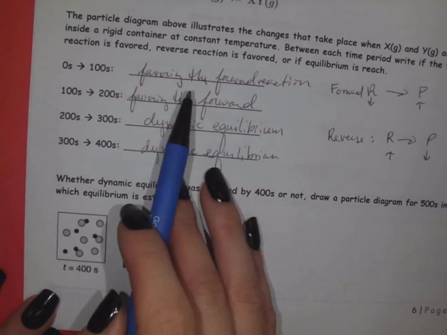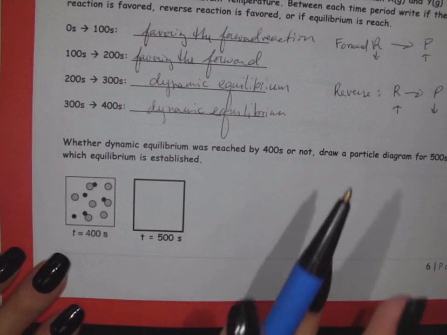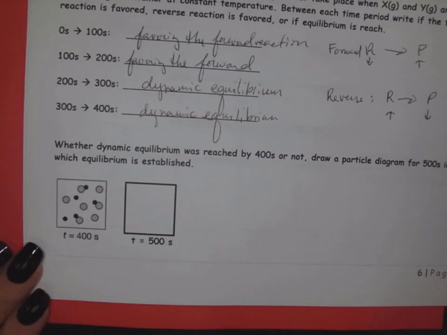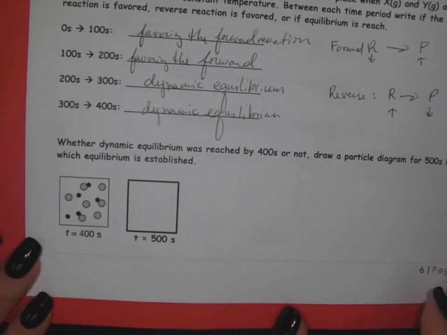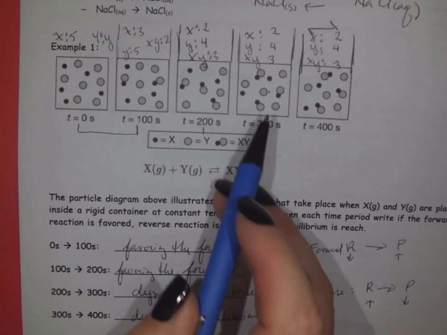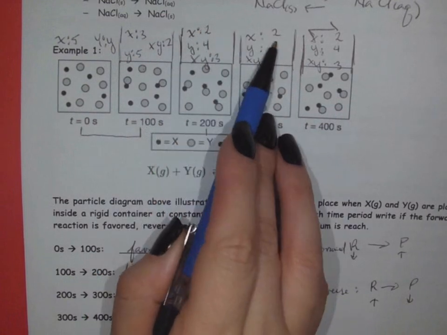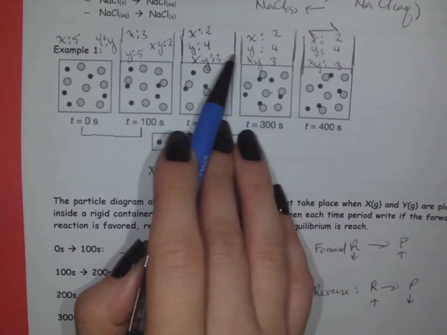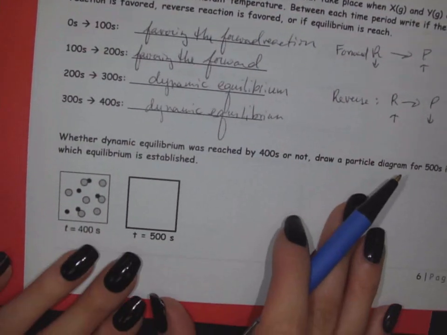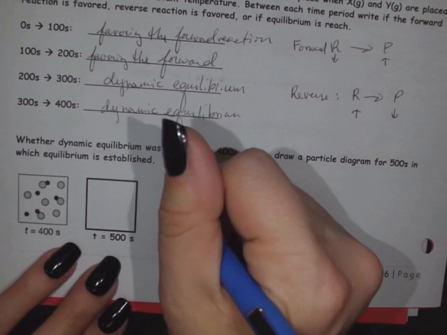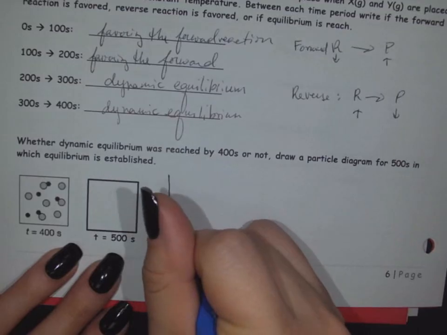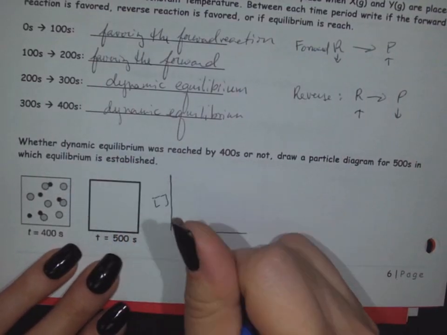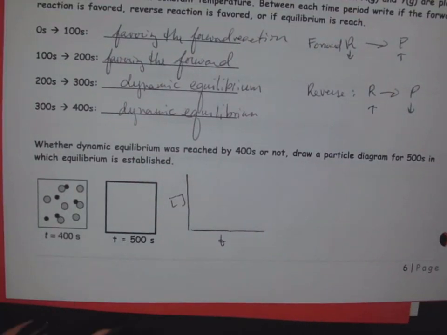When dynamic equilibrium is reached, two things happen. One is the concentrations of these reactants and products stop changing. And so that's what we saw here, that the amount of both the reactants and the products stopped changing. So sometimes they're going to show you a graph, and these graphs are concentration versus time graphs.